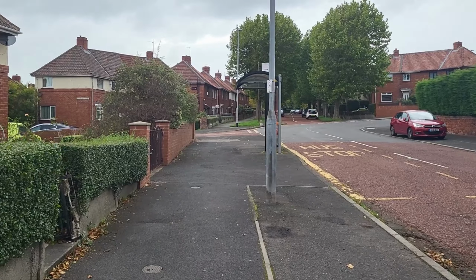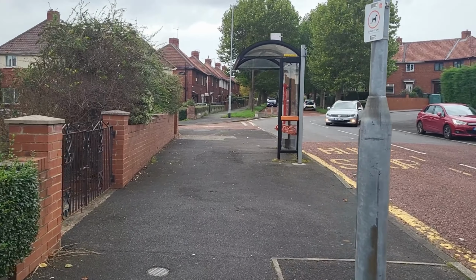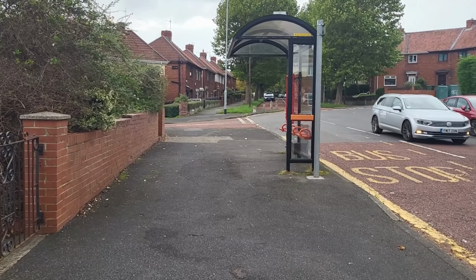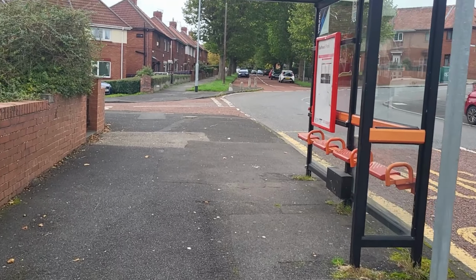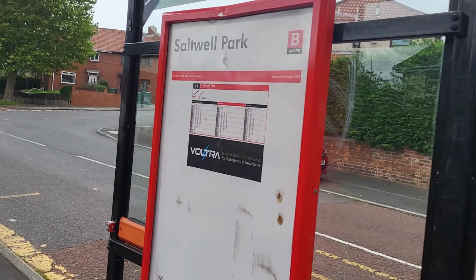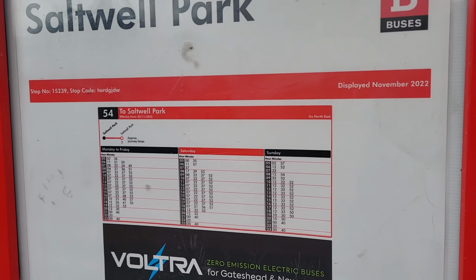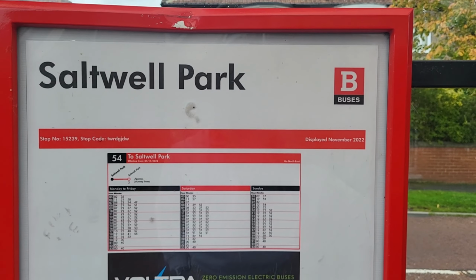Yeah, so this is me walking to the bus stop, and as you can see, I'm on the side of the road that will be going towards that corner there, and you can see I'm at the bus stop. At the bus stop, you would find the different buses that stop at that bus stop, and you find their schedule on the bus stop as well.